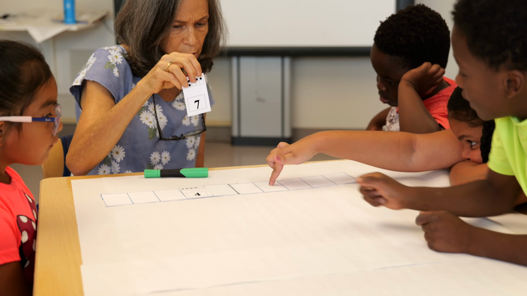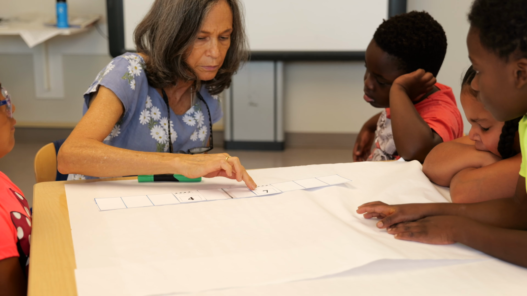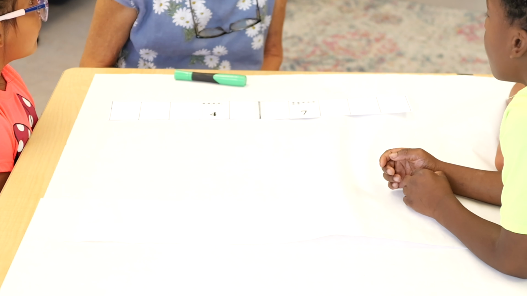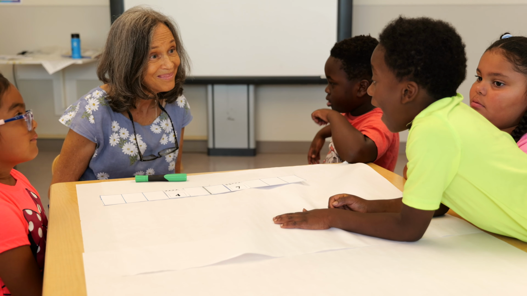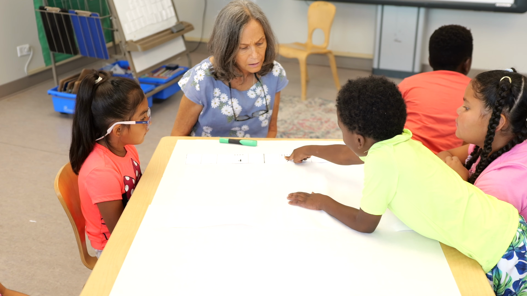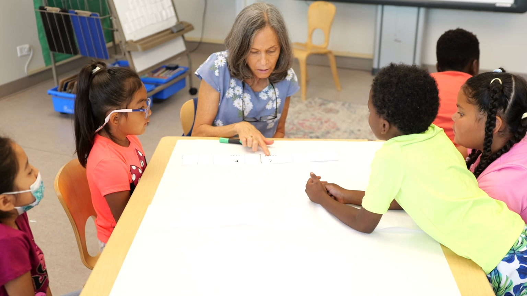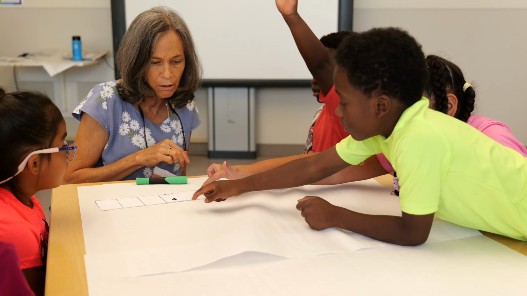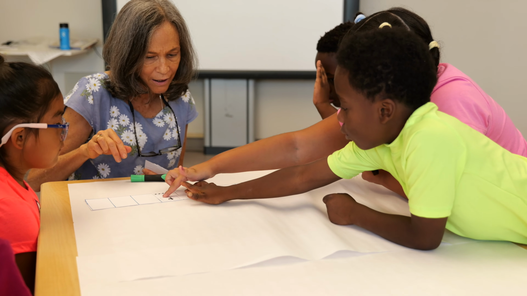7 would go right there? Yeah. How did you know that 7 went there? Because it's so easy. Anyways, that's not 7. That's 8. This is supposed to be 7. Is it? Yep, because after 6 is 7. What happened to 5? 5 is supposed to be right here.